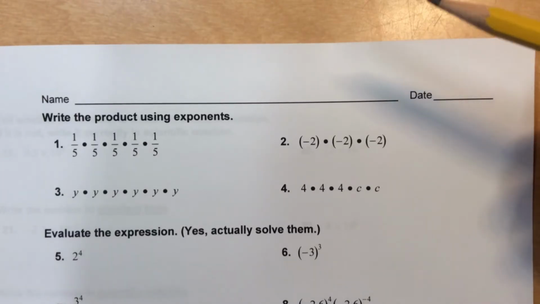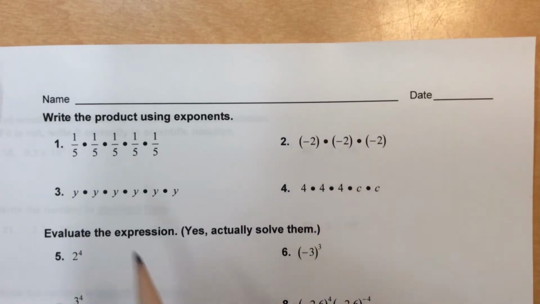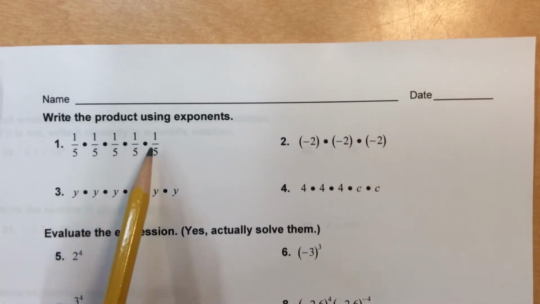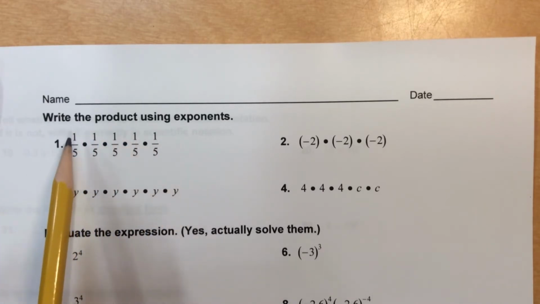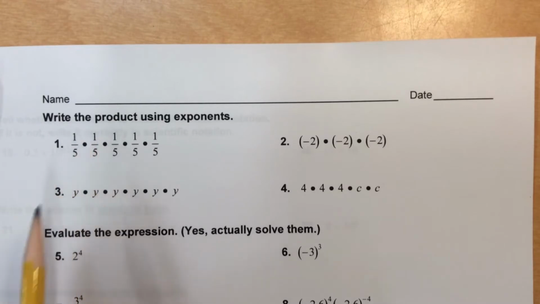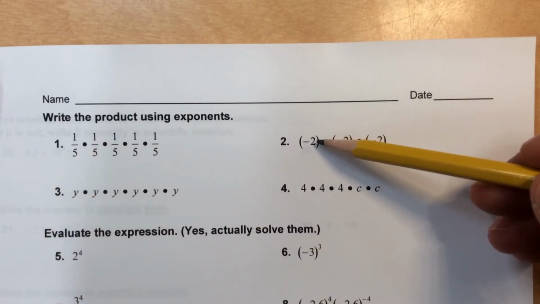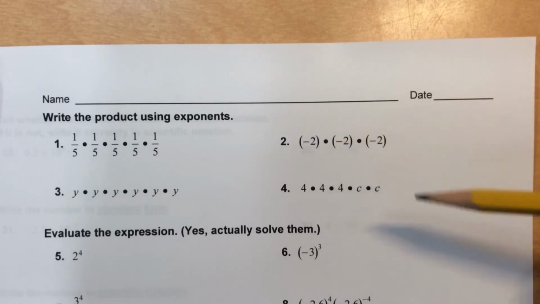Okay, well, this is the chapter 16 test, and I'm just going to walk you through it really quickly. Number one, 5 times you're using this as a factor. So remember that when it's a fraction, you do need to put it in parentheses before you put the exponent out there. For number two, likewise, this has to be a -2, so make sure you're using the parentheses and the exponent goes outside of the parentheses.